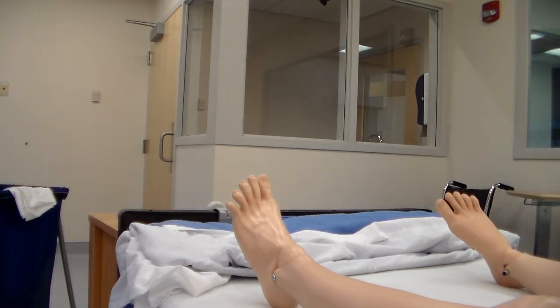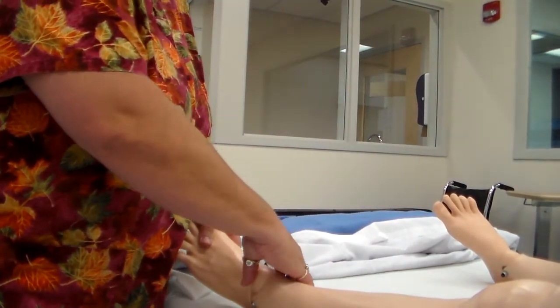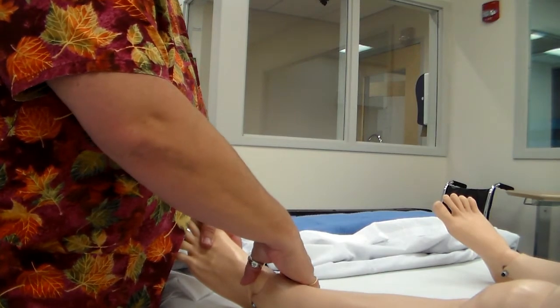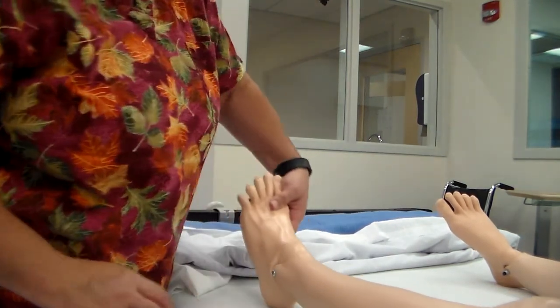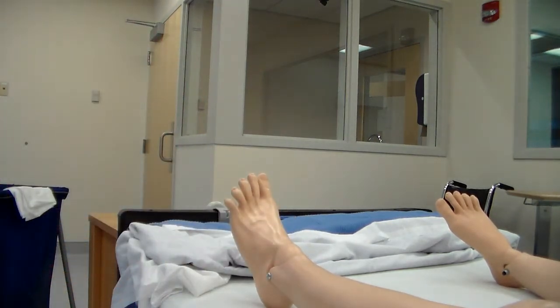So you want to be along the inner aspect of the ankle. I think I may have that wrong though. I think we've got to go on the other side of the foot. Hold on just for a moment.